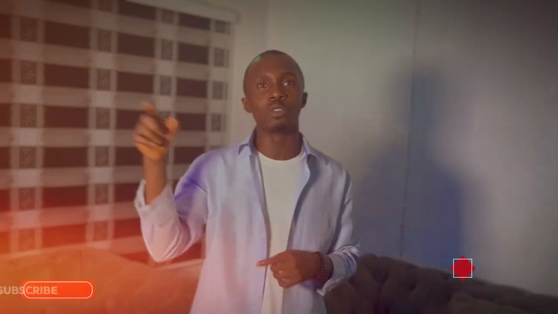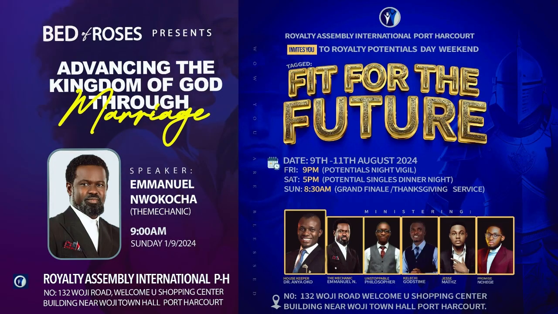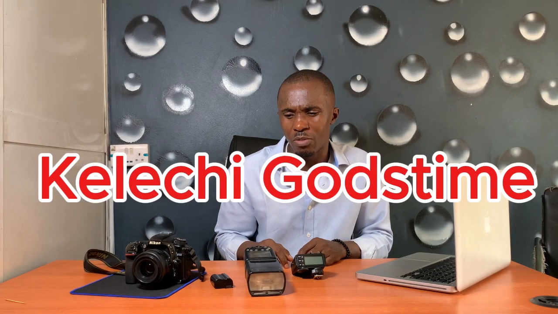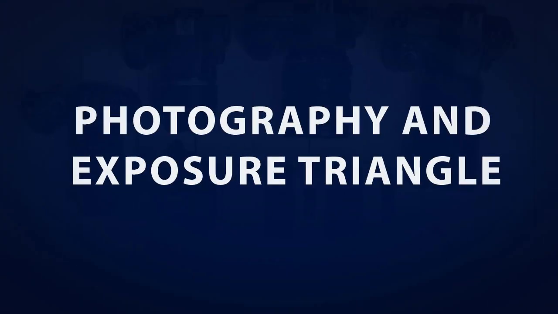You see, that stormy, beautiful picture you see on social platforms is made up due to certain factors. If you want to join me through the journey of Photoshop, let's dive in and see one of those factors that actually determine a good picture. Today we are going to be looking at photography and the exposure triangle.